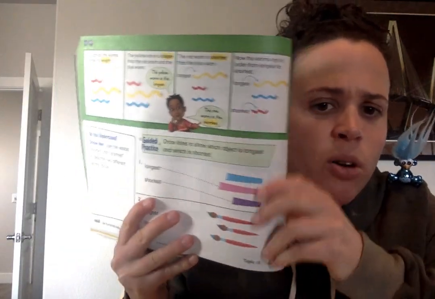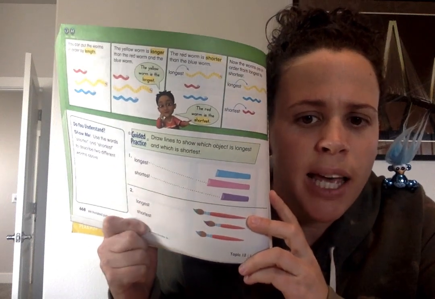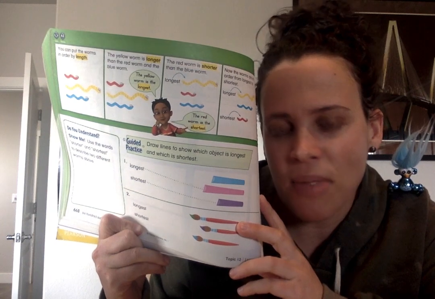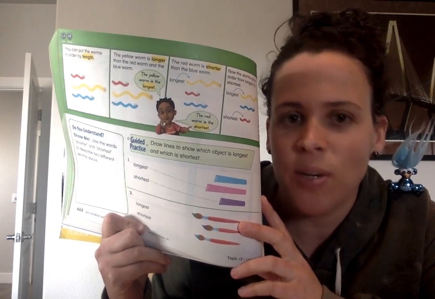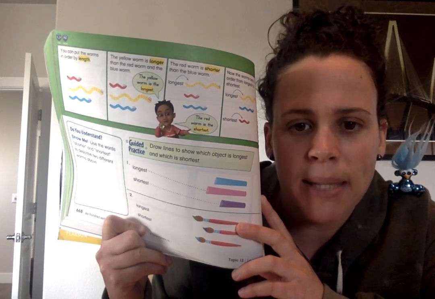All right, here we go. So, we have some practice. We have some chalk, and we have some paintbrushes. You have now 3 objects. The same thing that we did, only on the other page it was different objects. Here we have the same. But looking at the chalk, you have the blue piece of chalk, the pink piece of chalk, and the purple piece of chalk.